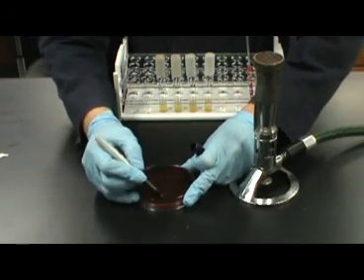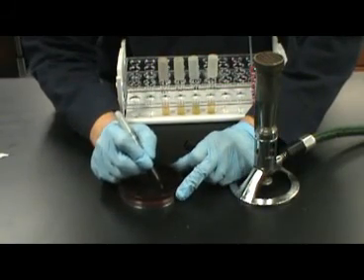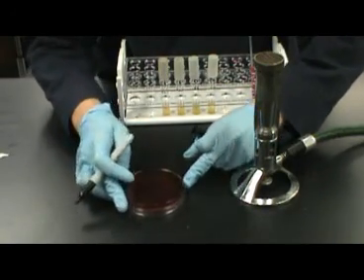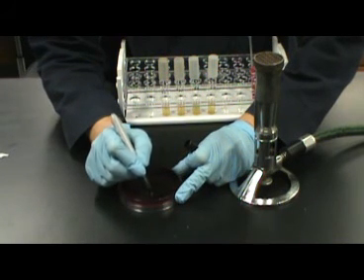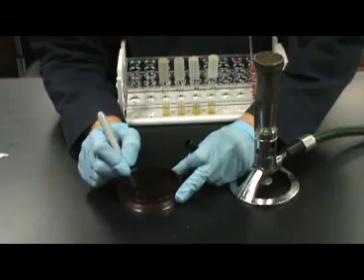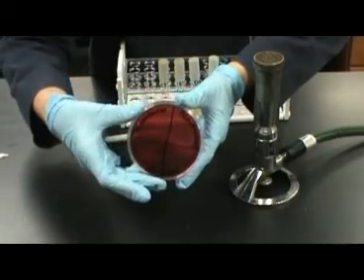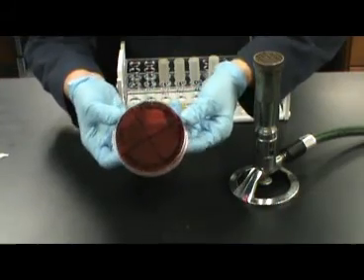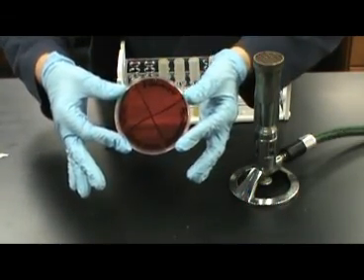To begin, draw an X or cross over the back of the plate. You should then label each quadrant of the plate with the bacteria being used. In this experiment, we will be using 3 control organisms and 1 unknown. Once the plate has been labeled with all of the organisms and unknown sample, flip it over so the lid is on top.